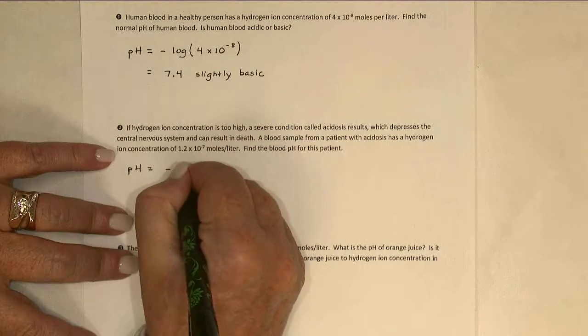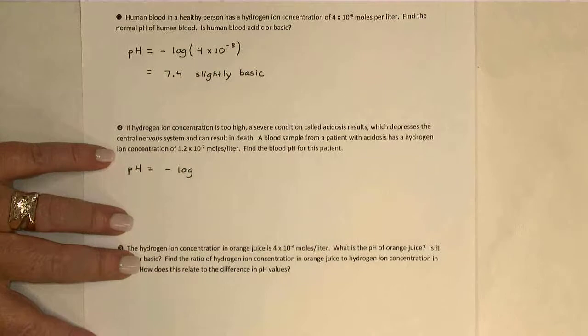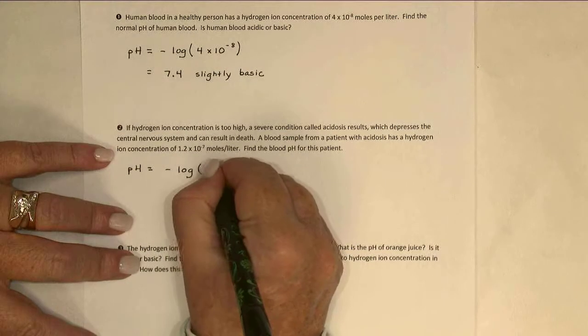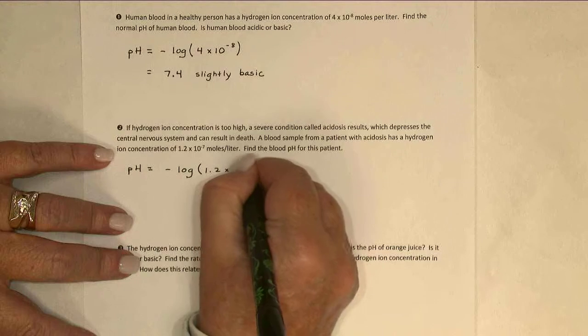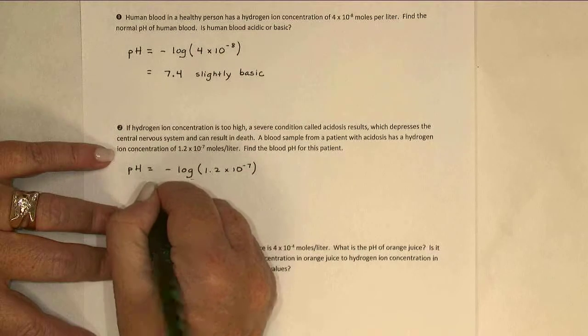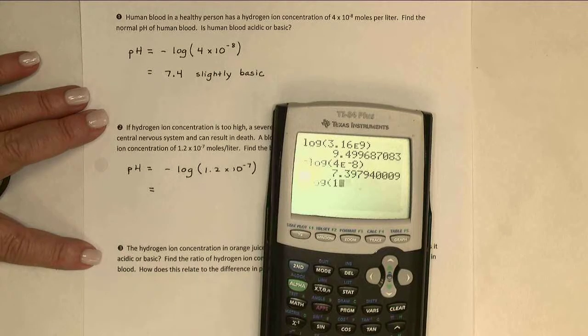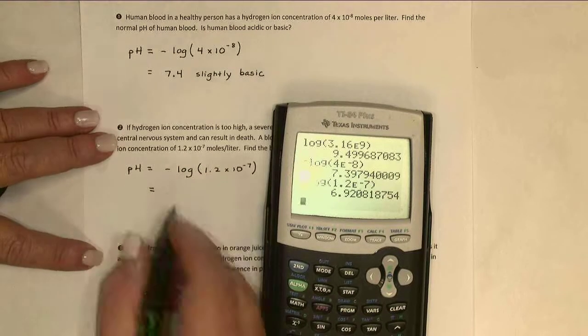So I use that same calculation. pH is minus the log of that hydrogen ion concentration. And I get about 6.9.